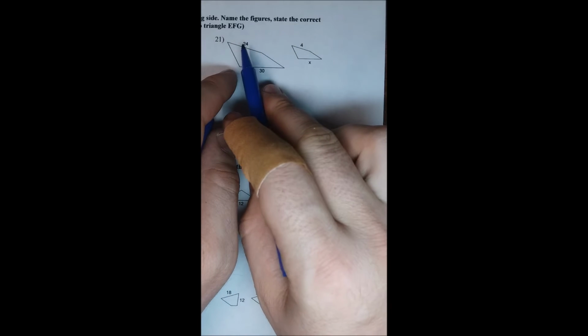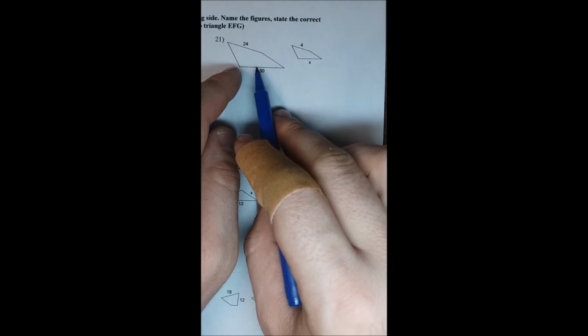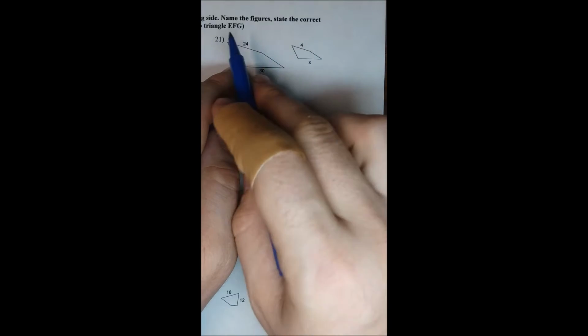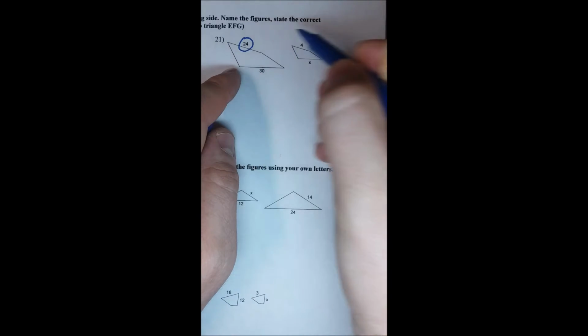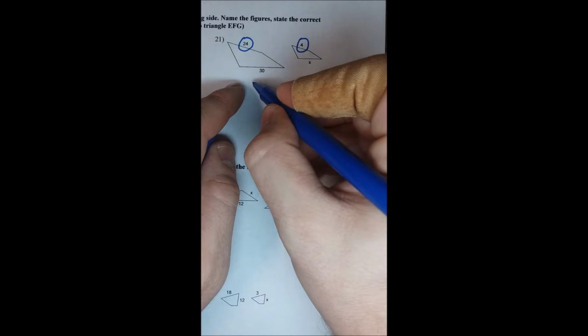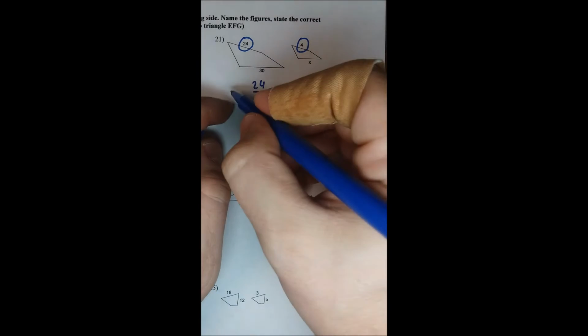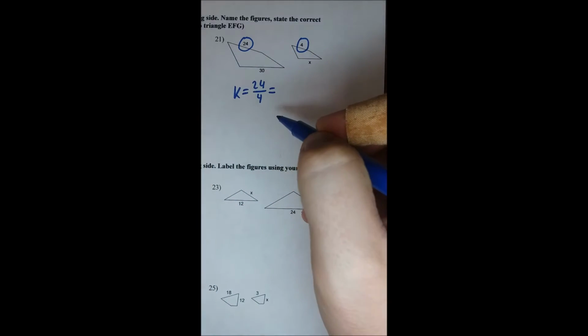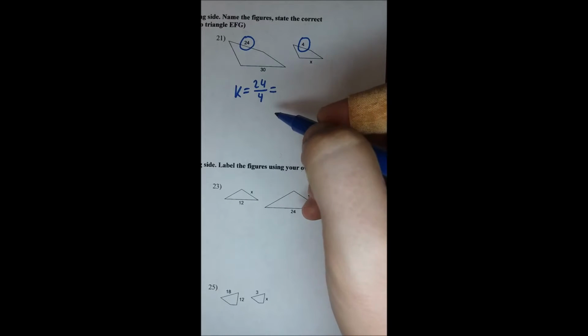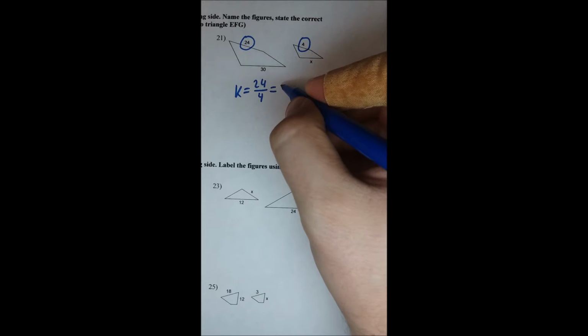So I want to see how much larger the first quadrilateral is than the second one. I'm just going to compare the corresponding sides, which are 24 and 4, and do 24 divided by 4. I want to see if it's a nice number. So what's our constant? 24 divided by 4 equals 6.